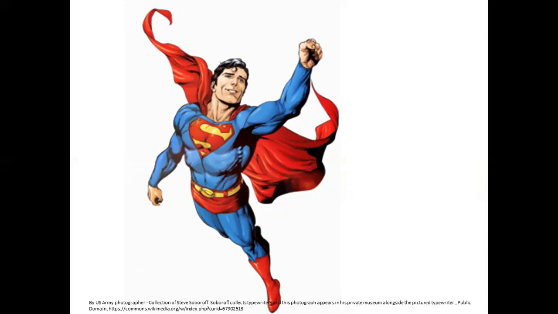There is a neurological reason behind it. In your brain, you have mirror neurons, and those mirror neurons make you feel like that character. So while watching, you feel that you are a Superman or a Batman.